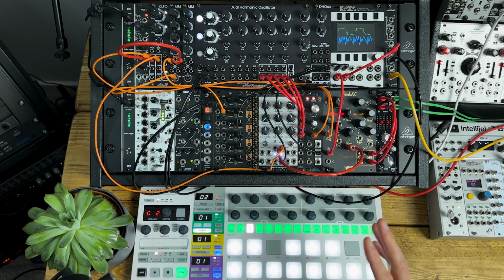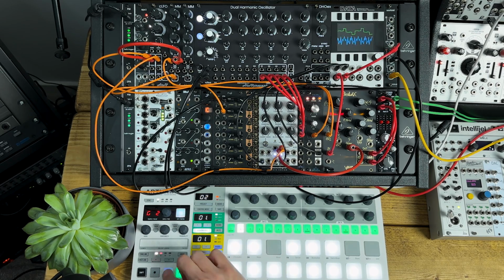And let's add a bit of reverb and delay to this. And let's bring in the square wave sequence too.